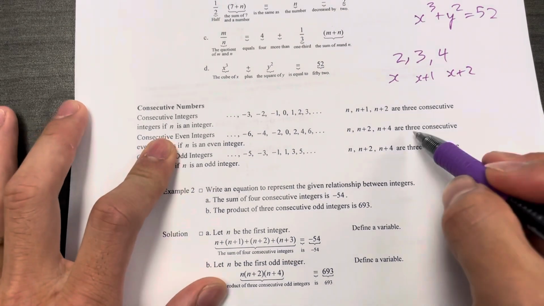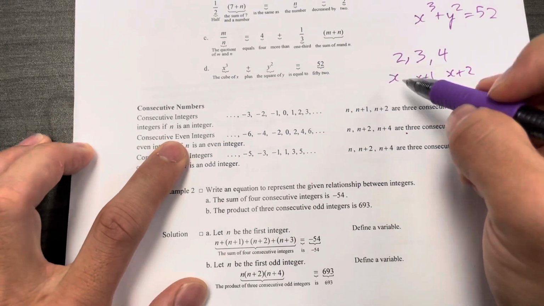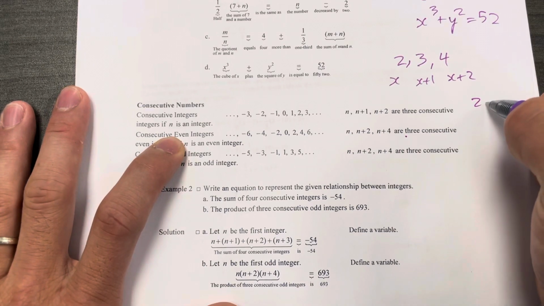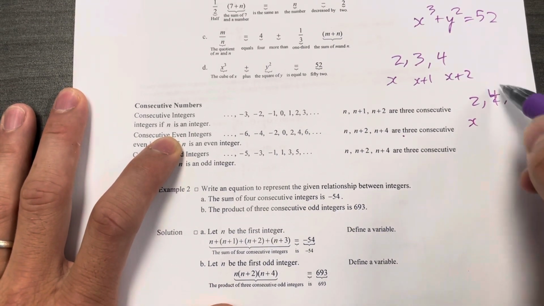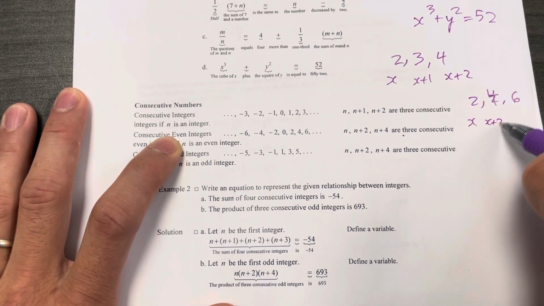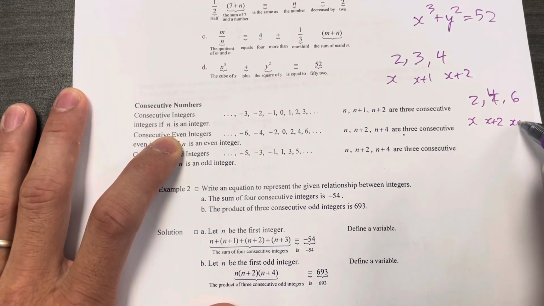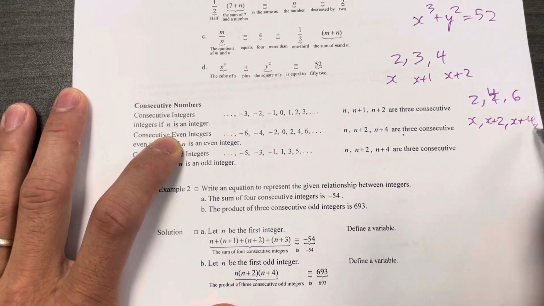And then if it's consecutive odd or consecutive even, well, consecutive even would be 2, 4, 6, right? So you start with x, and to get to 4, you had to add 2, right? And to get to 6, you had to do x plus 4. So that's what consecutive even means.